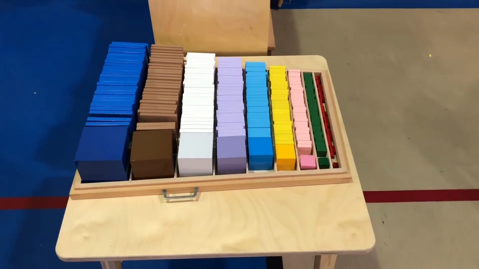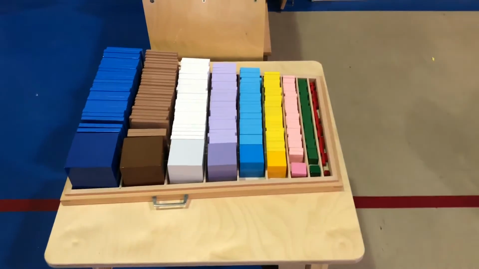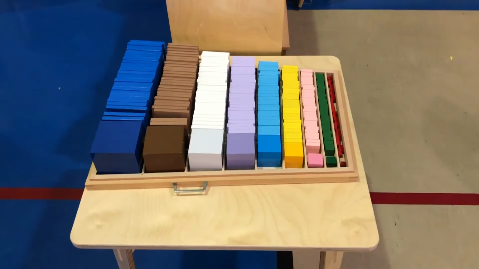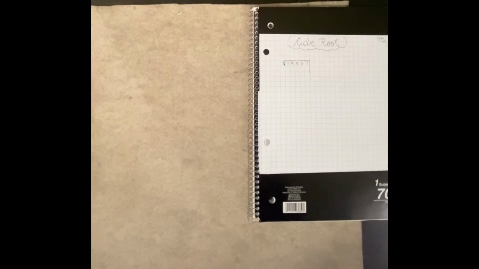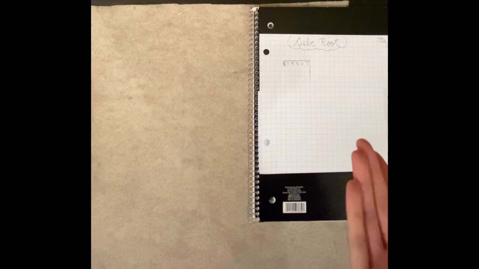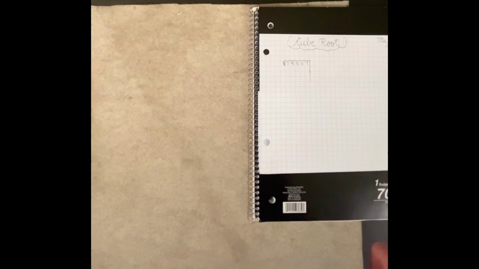So today we're going to use the wooden cubing material, and this is what it looks like if you've never seen it before. And we're going to go ahead and get started. Okay, so today we're going to work on cube root, and this is the number we're going to find the cube root of, 79,507. So this is a very large number.